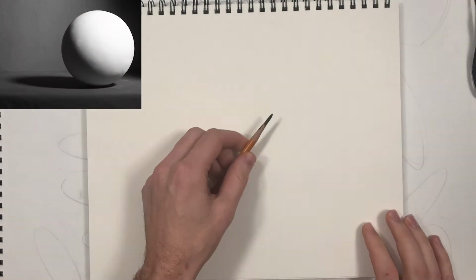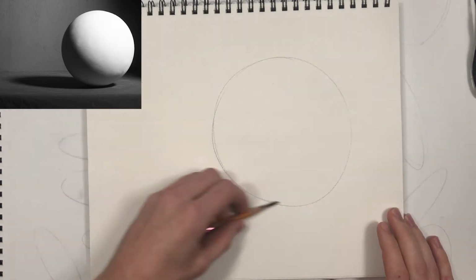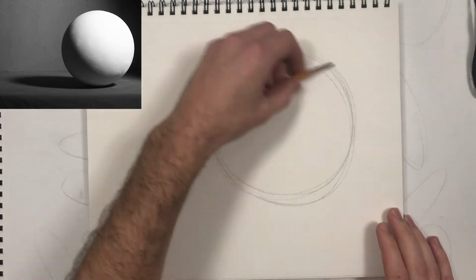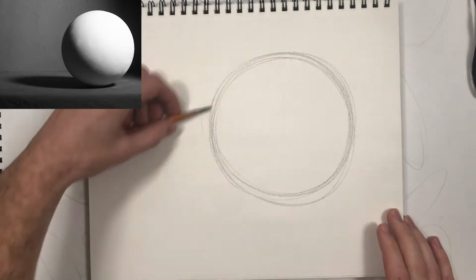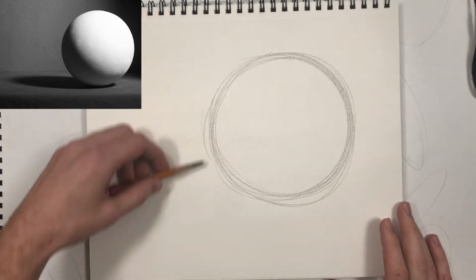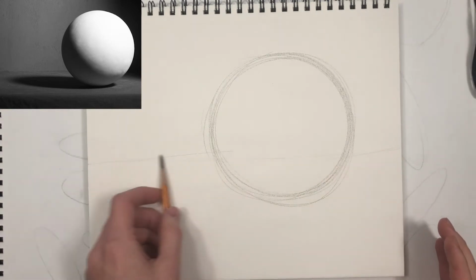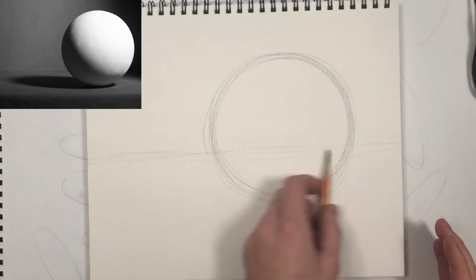In this exercise, we're going to be looking at the difference between light and shadow and paying attention to the subtlety of the shapes that the shadows make. So we're going to start out with a sphere, and I'm going to start that with a circle here, drawn from the shoulder. So you're swinging from the shoulder to get that big circle, putting in a little bit of this background that I see in the image. That's about where the table and wall meet.